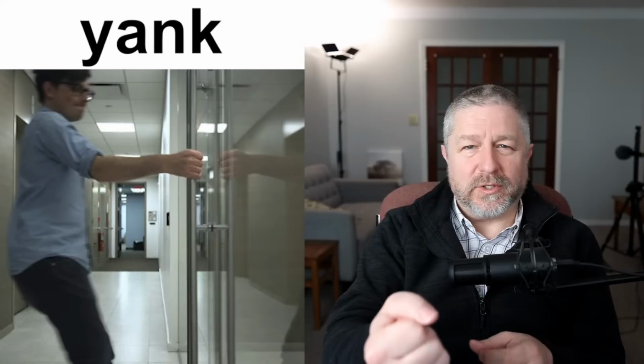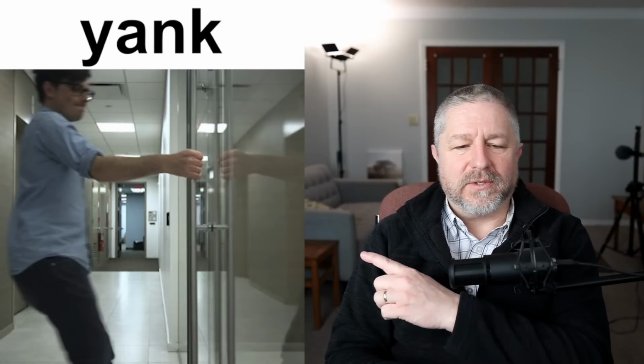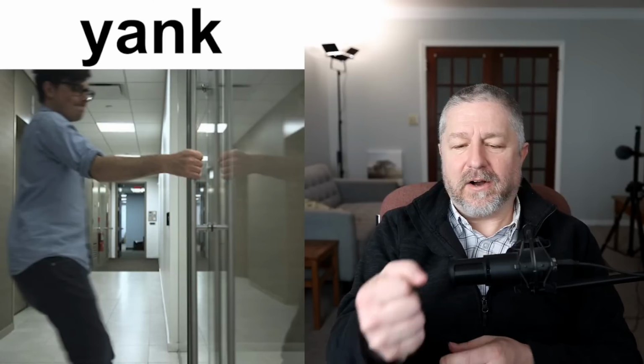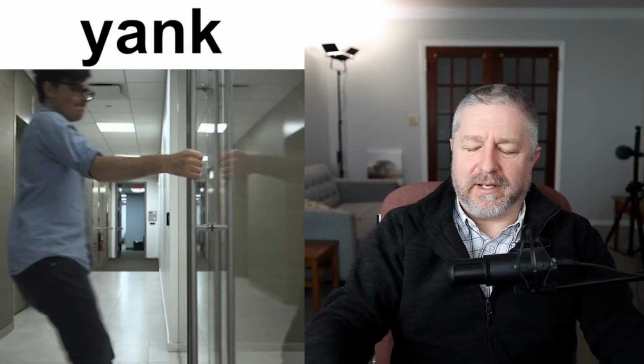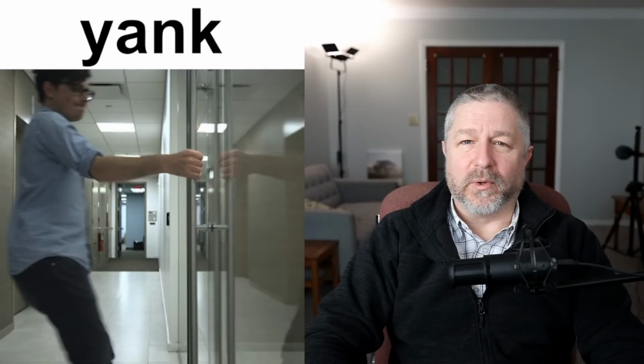Yank is what you would do just before something does open. So he is trying to open the door by yanking on it, and it probably isn't moving. He's using as much strength as possible to pull on it.